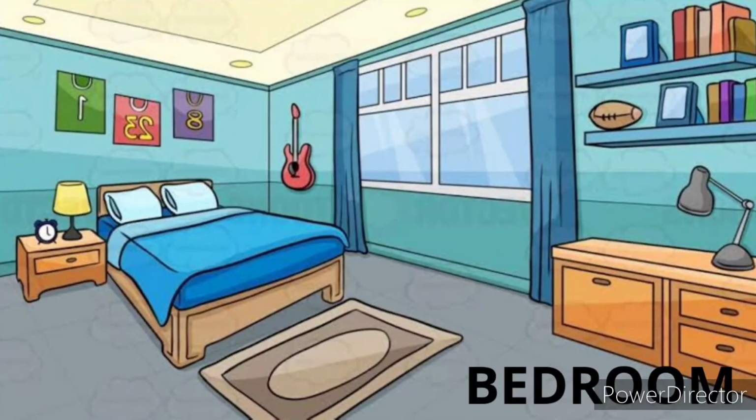Another room in the house is the bedroom. The bedroom is a room in a house with a bed, and it is mainly used for resting and sleeping. It is also used for dressing up and for safeguarding personal belongings.